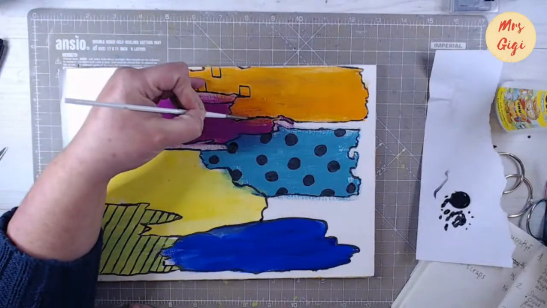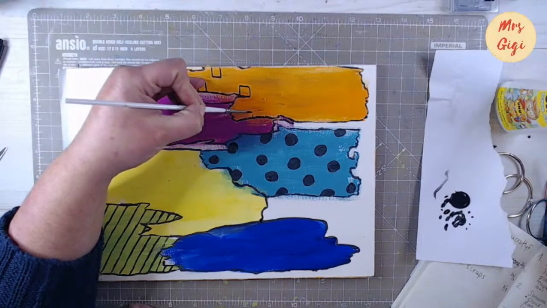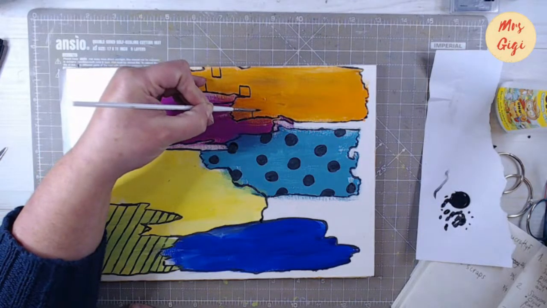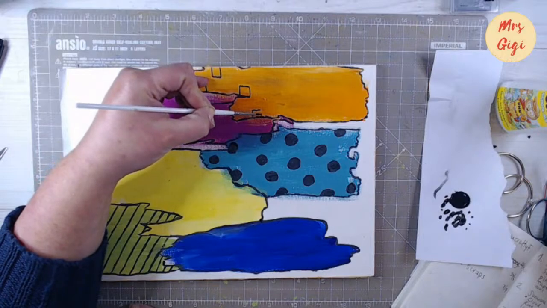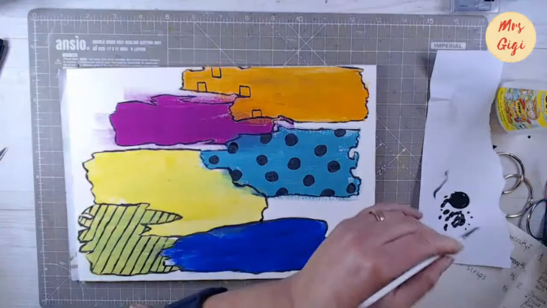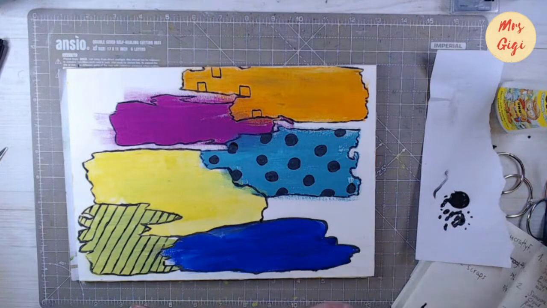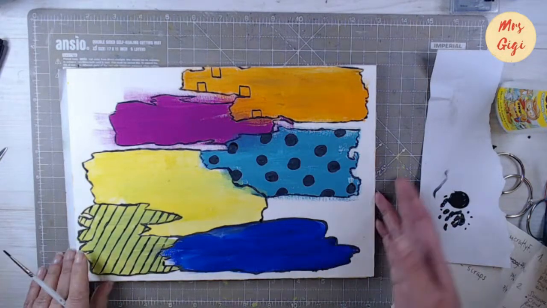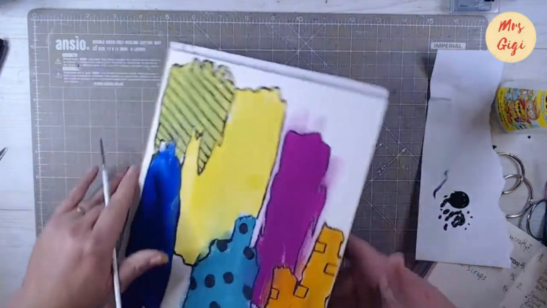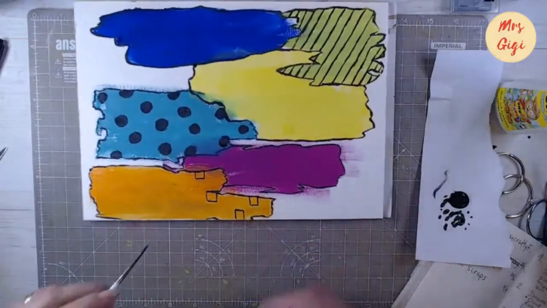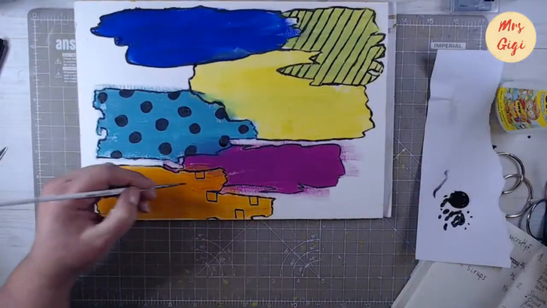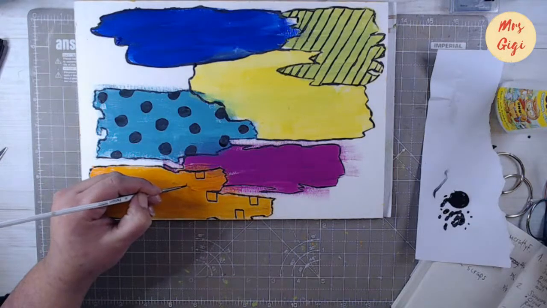Because normally I would take black Posca, but I didn't have the patience to wait. So we will go the other way around just to make it a little bit easier on ourselves. This one here.